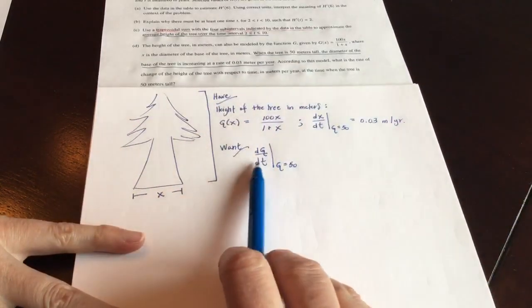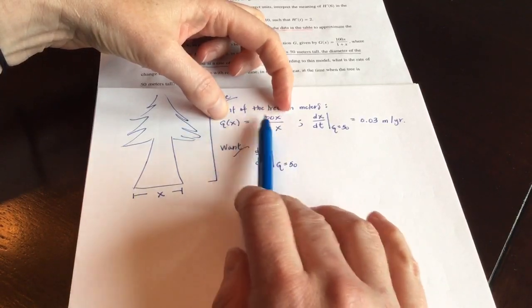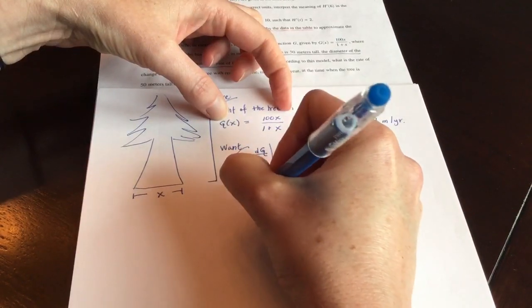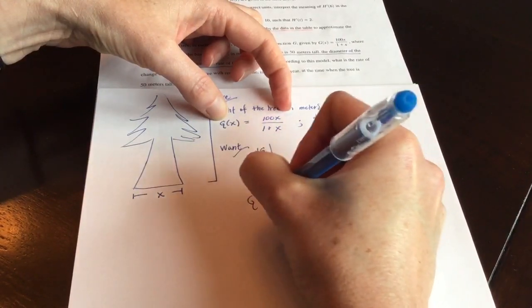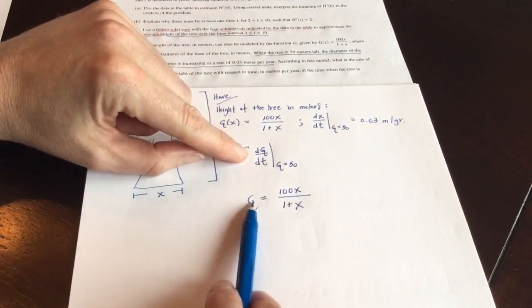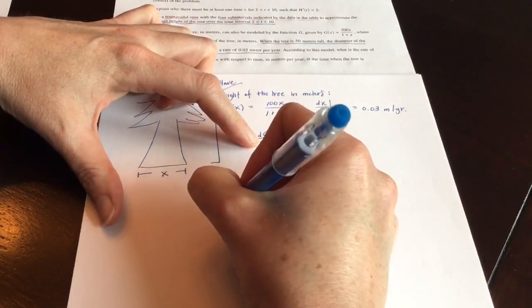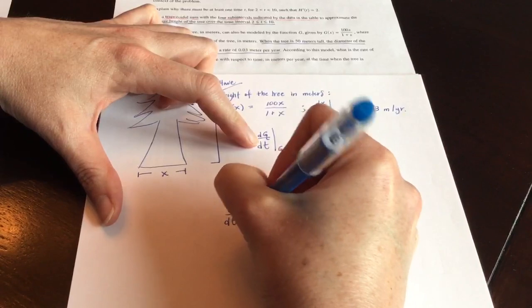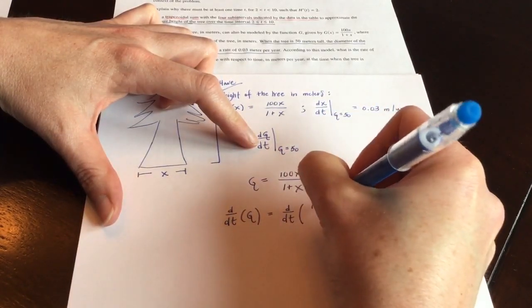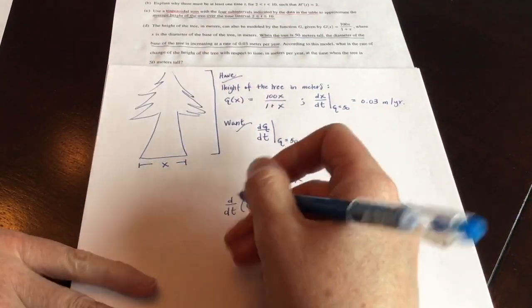So now let's think about it. One thing I'll do is change it, I personally like it a little better when this just says g equals 100x over 1 plus x. It's just a style thing. So I'm going to go ahead and rewrite it like that. And then what do I need to do to g to get dg dt? Well, I need to take the derivative with respect to t. So I'm going to go ahead and write that, like so.